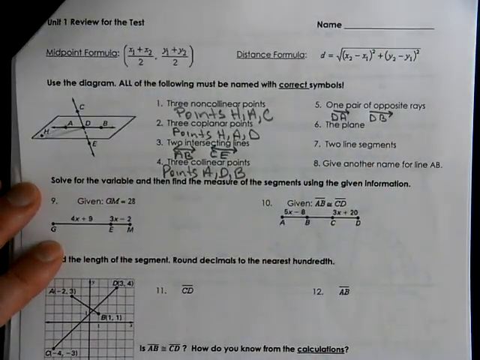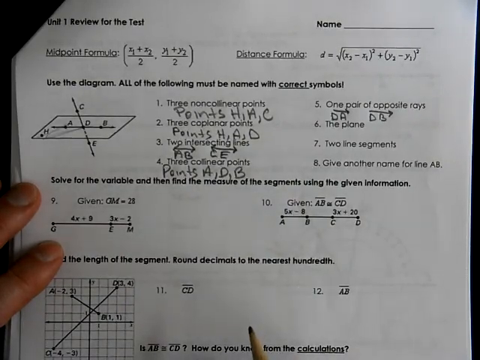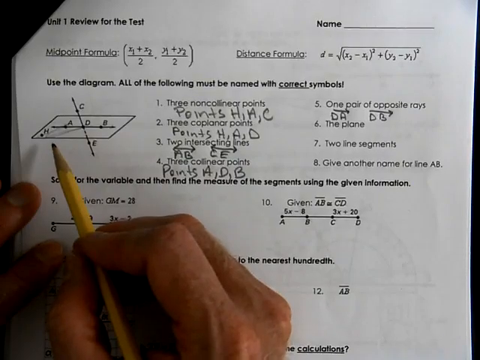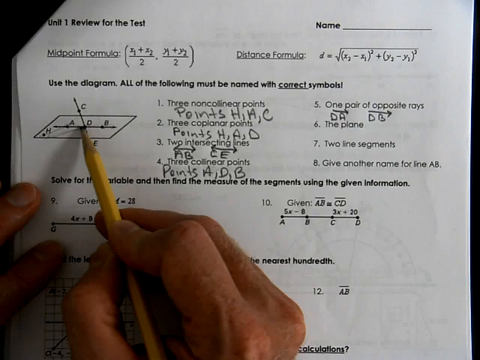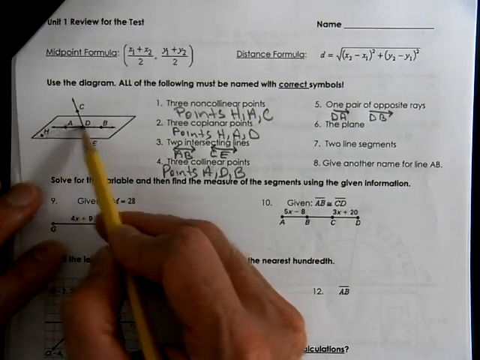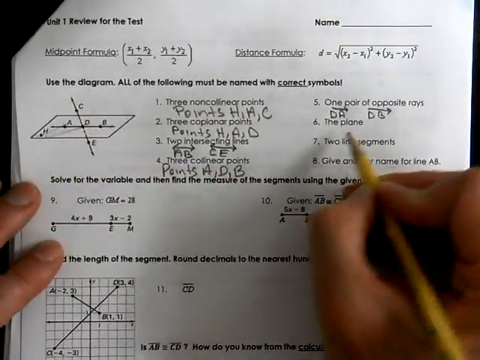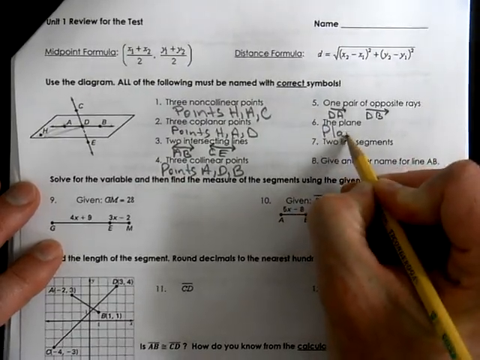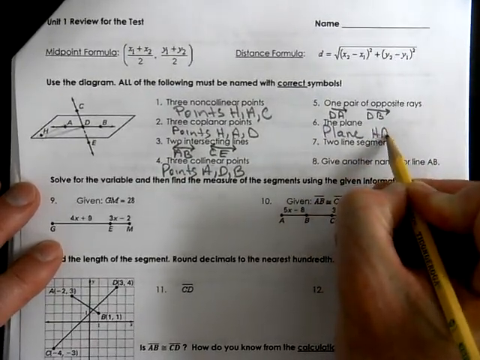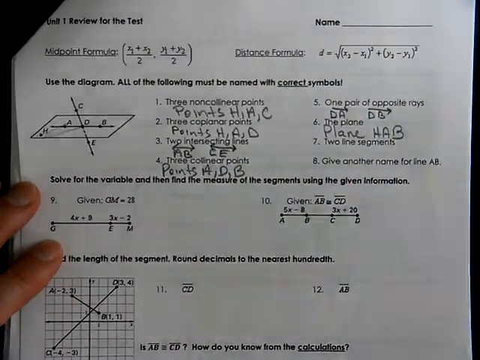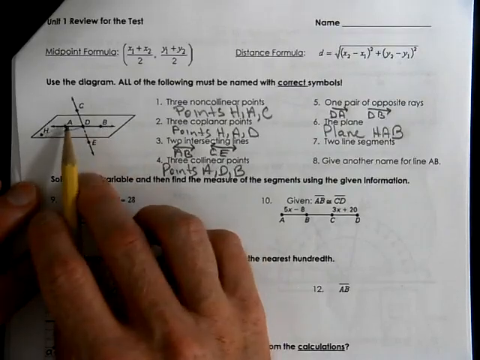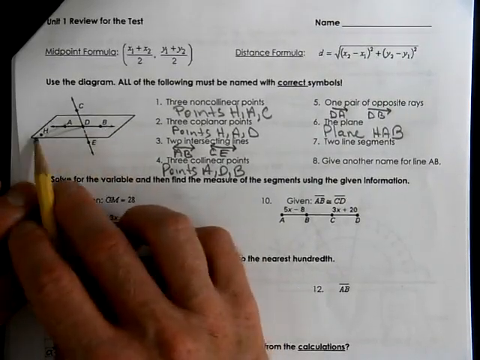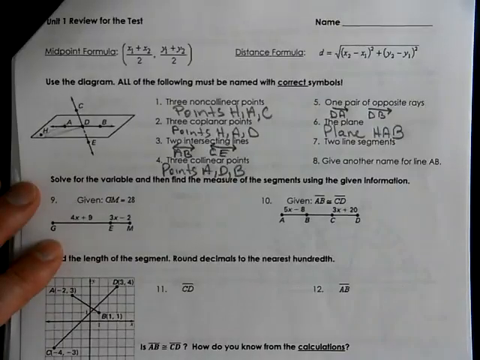Okay, we have a plane. You name a plane using 3 points. So with 3 points, we can use HAD again as a plane, or we can use HAB, whichever we like. It's just you wouldn't want to pick the 3 points on the same line. You don't want to pick collinear points. It should be 3 points that make a triangle.